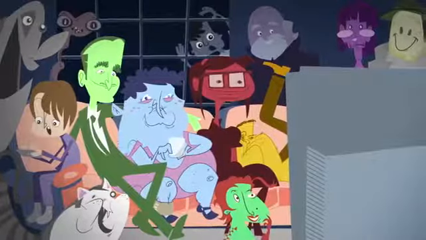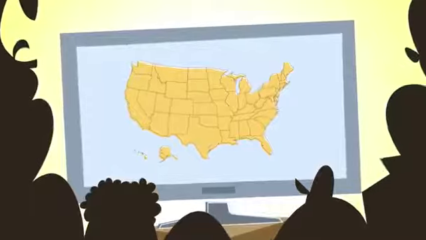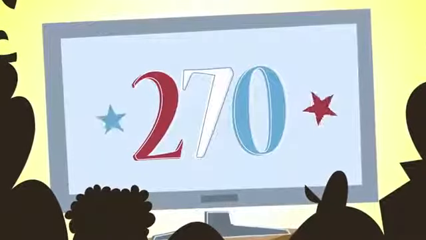And do not forget, when you're watching the electoral returns on election night every 4 years and the big map of the United States is on the screen, know that the magic number is 270 and start adding.